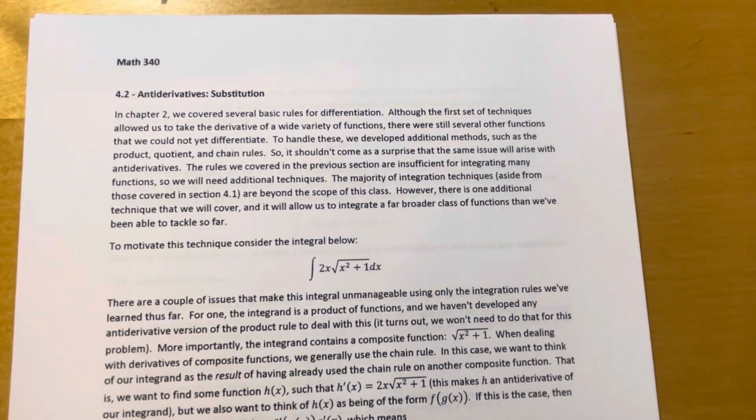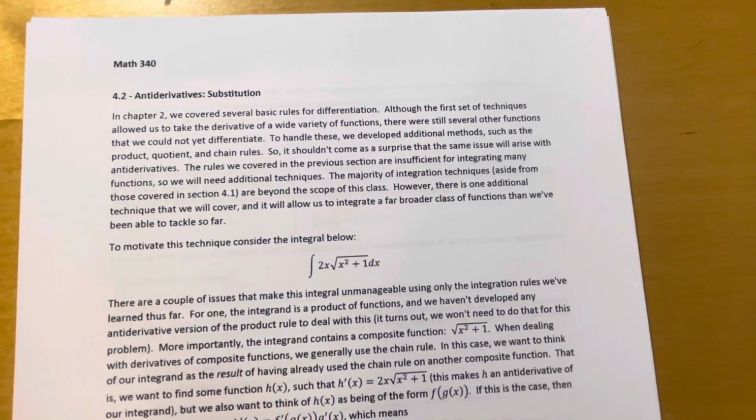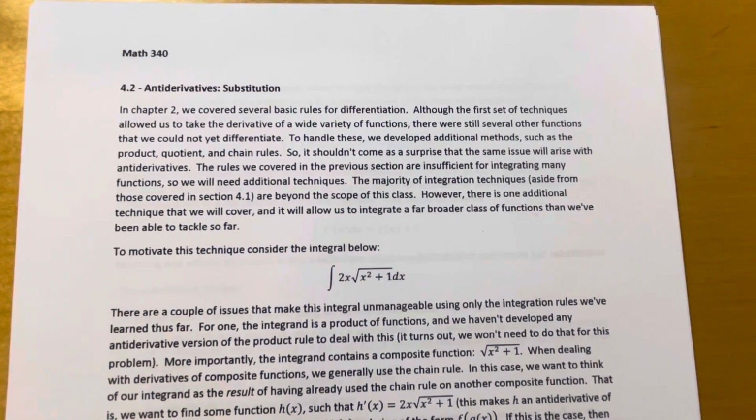Now, those are all great techniques, and we're going to use them throughout chapter 4 here. But the set of rules that we came up with in section 4.1 is not enough to give us a means for finding antiderivatives for larger classes of functions. So if this were a full course in Calculus 2, actually, so Math 401 at Sac City, we would spend a lot of time talking about all sorts of different integration techniques, all of which are designed to take antiderivatives of different types of functions, different combinations of functions.